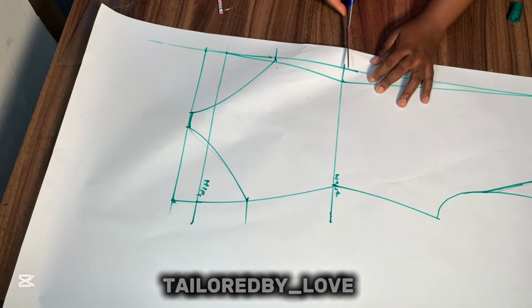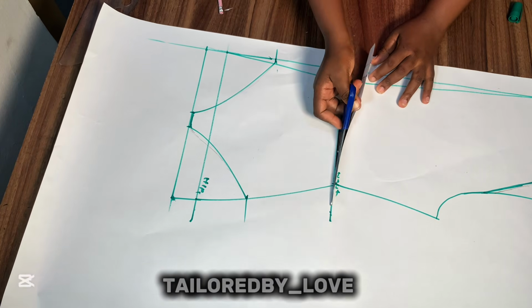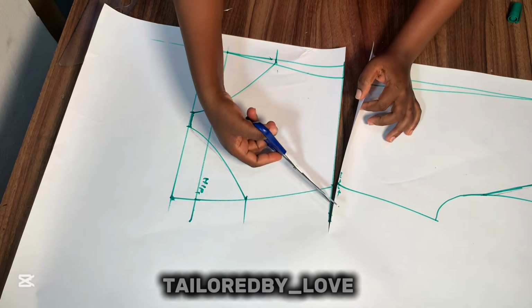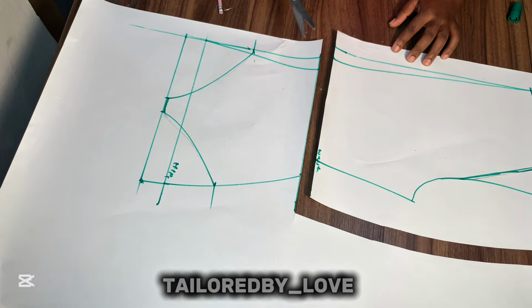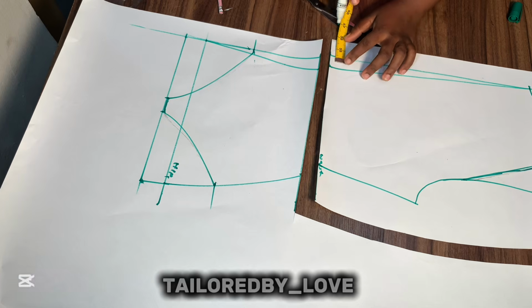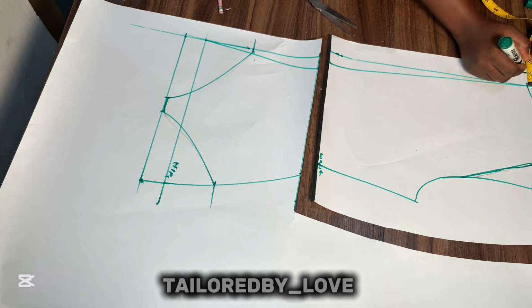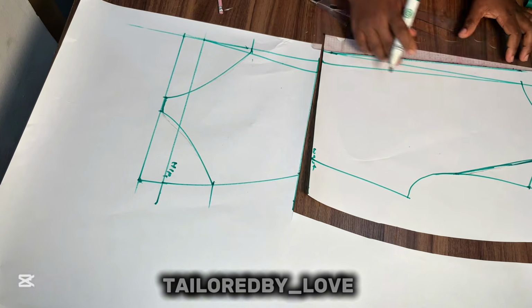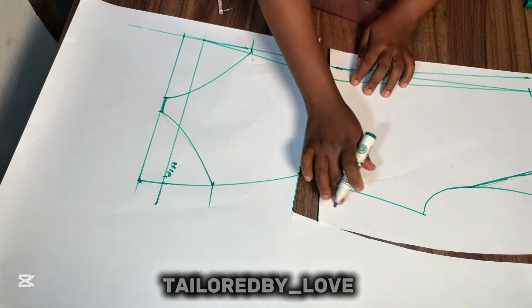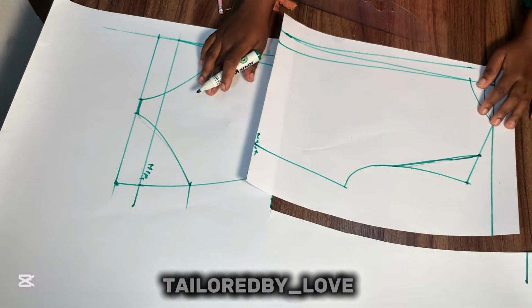I'll be slashing the waist area just like so, okay. They're going to be joining at the waist area. So I'm going to be adding my seam allowance around the pattern. For the center back and side back I'm going to be adding 1 inch seam allowance. Then every other side on the pattern will be half of an inch seam allowance. Alright.